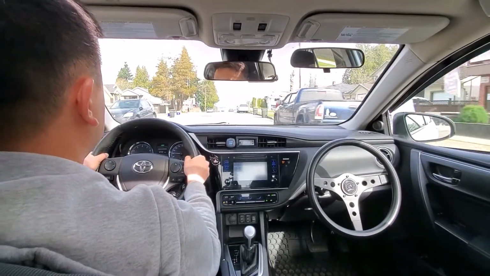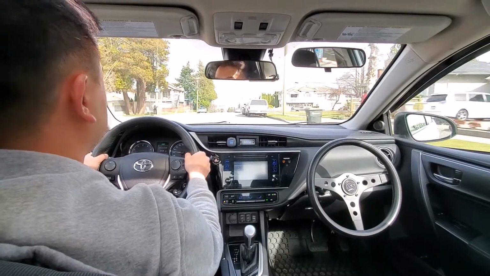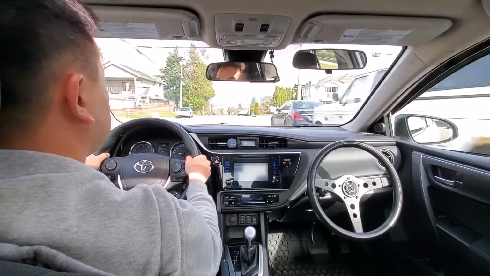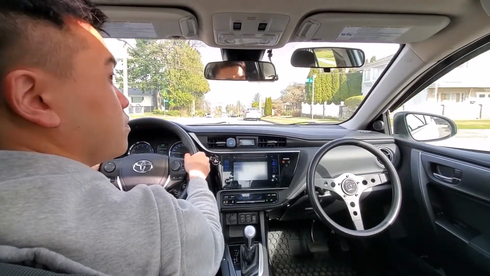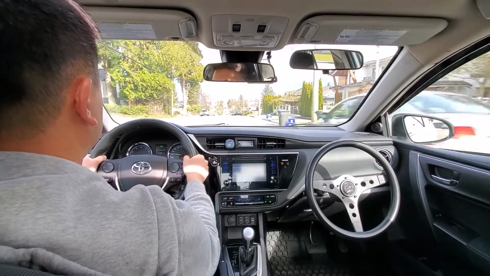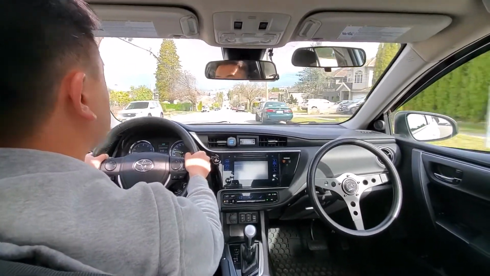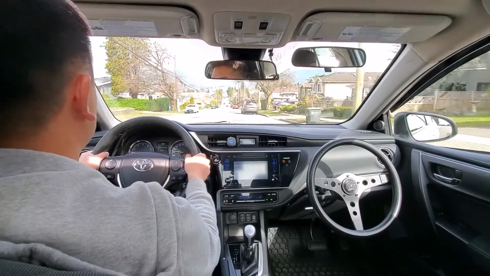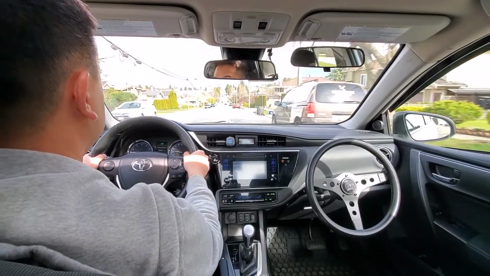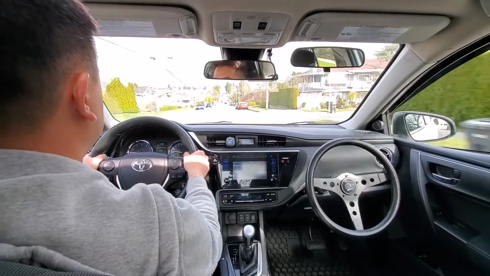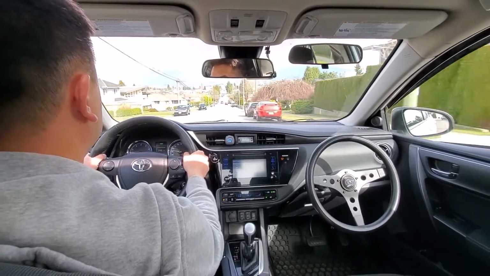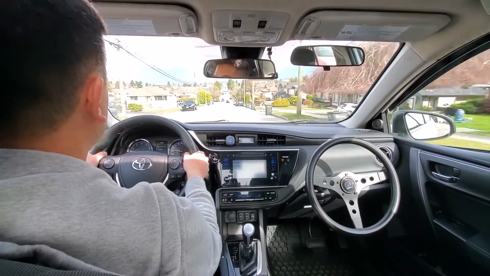So this road is quite narrow with the parked cars. So I did go a little bit slower, just so I'm prepared for any hazards that may come my way. It's hard to see here with the sun, but there is a yellow line that divides traffic, so this is how I know it's a main road.